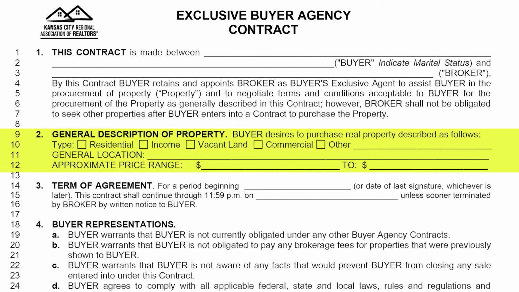Just remember that if you have a town listed and the buyer purchases in an adjoining town, you might not be protected in your buyer's agreement. Approximate price range also can be a very large range or very small range, but the same rule applies. You might not be covered if the buyer looks outside the range you have listed. Paragraph 3 addresses the length of your agreement. This would be something to discuss with your broker. An agreement can be as short as 1 day, just to cover showings that day, or as long as multiple years.